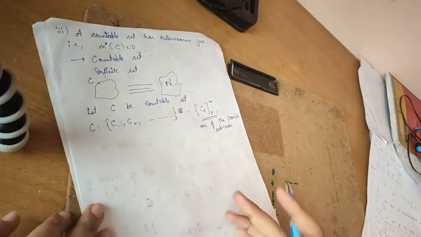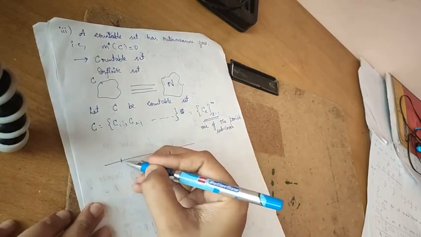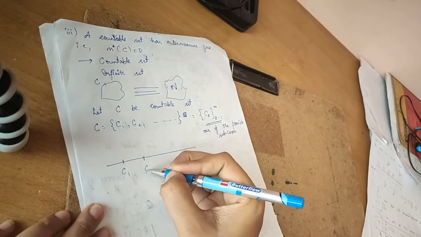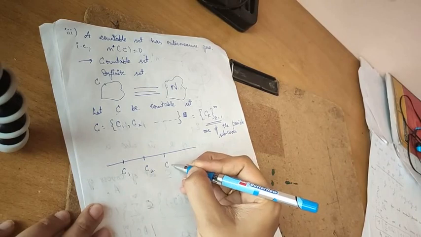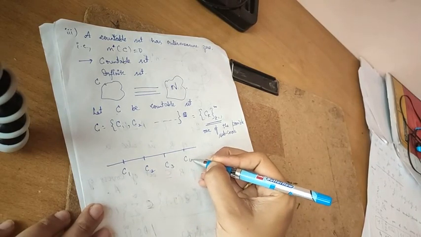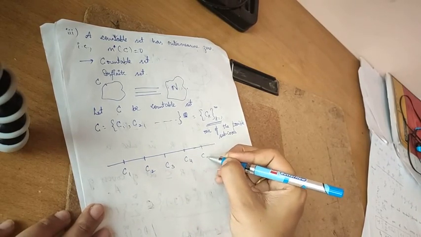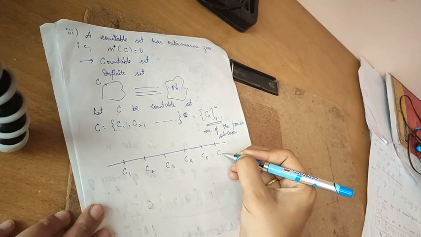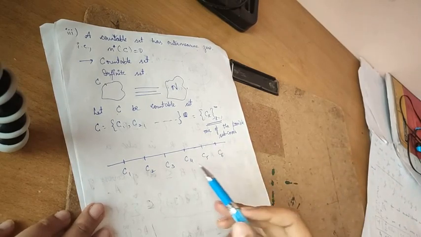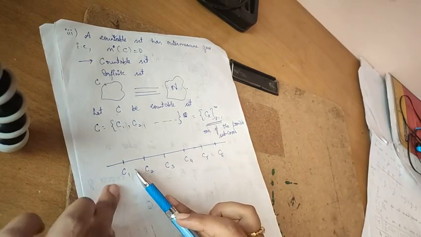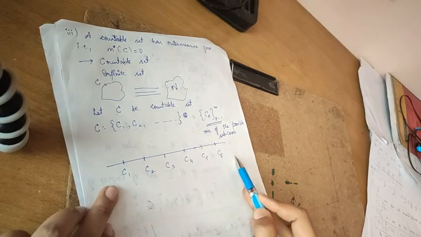So consider you have C1, C2, C3, C4, C5, C6 and so on. I am looking for a cover of these sets.